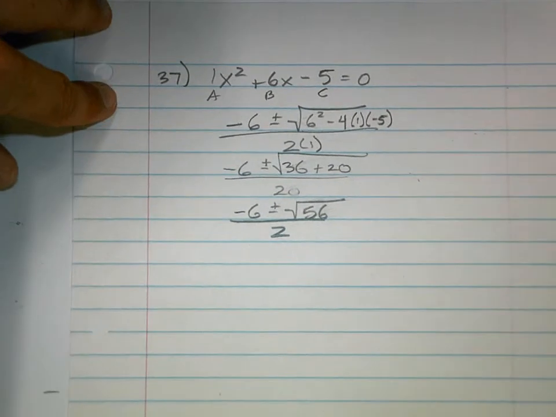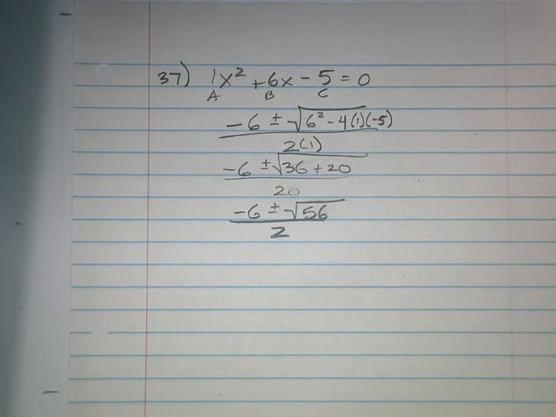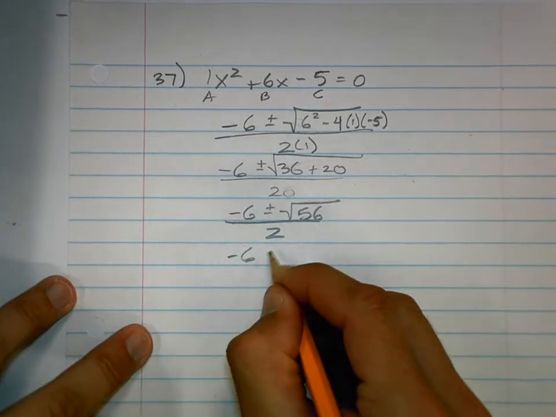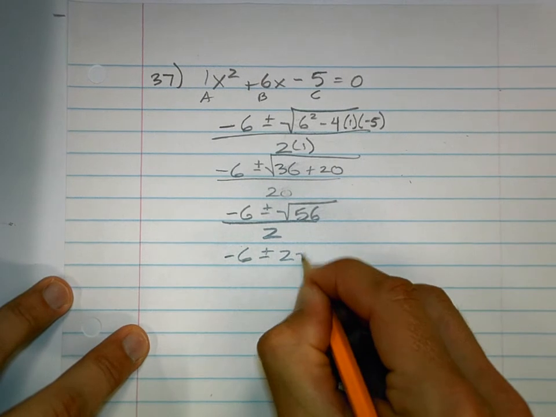And then when you break down 56, it breaks down into 2 root 14. So this is plus 2 root 14.